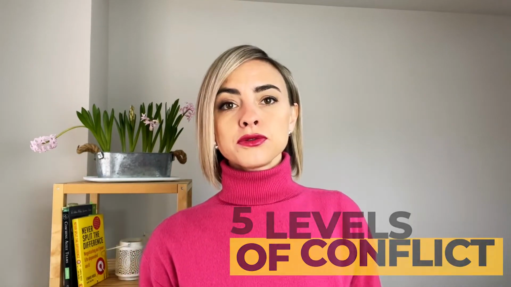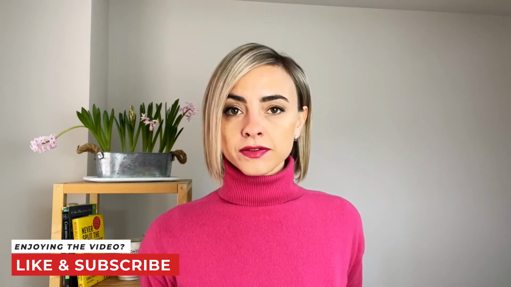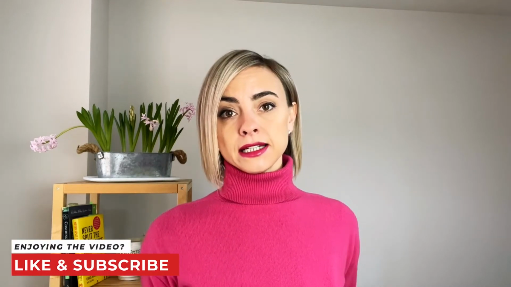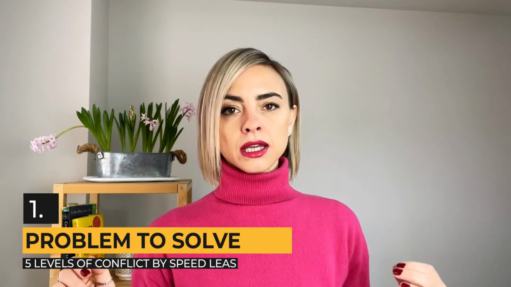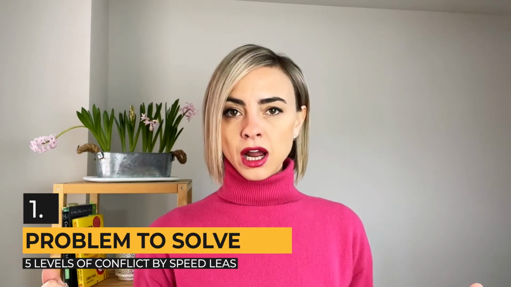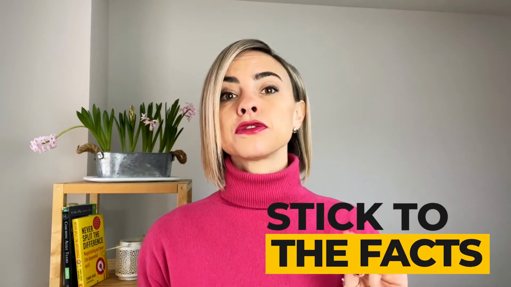Lyssa points us to a framework that determines the seriousness of a conflict. The 5 Levels of Conflict by Speed Leas. It forms an escalation path from level 1, a problem to be solved, to level 5, World War. Level 1, a problem to be solved. It is a typical discussion when different arguments, values, and opposite views clash. What's important is that people still stick to the facts and look for a solution to the problem. Think of the level 1 as a constructive disagreement that characterizes high-performing teams.